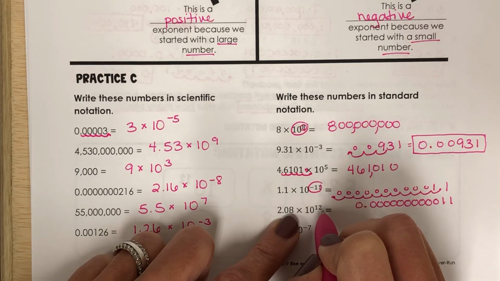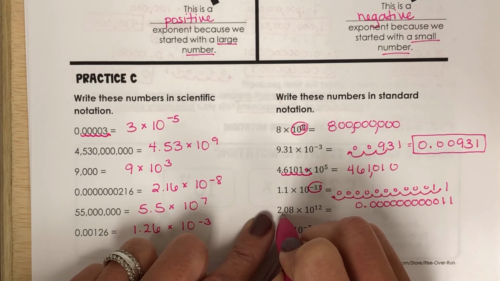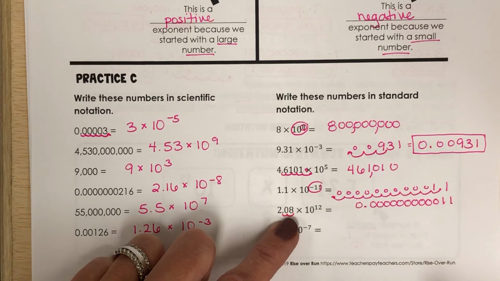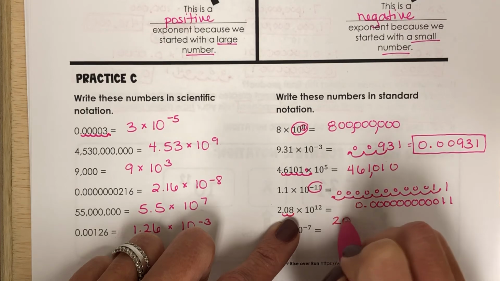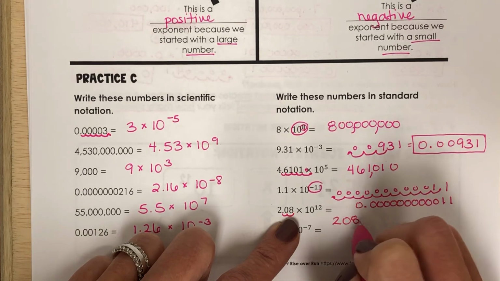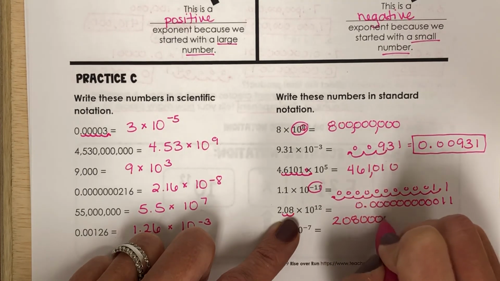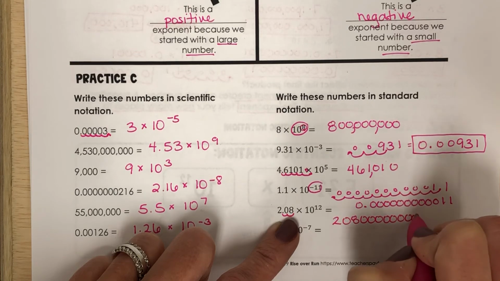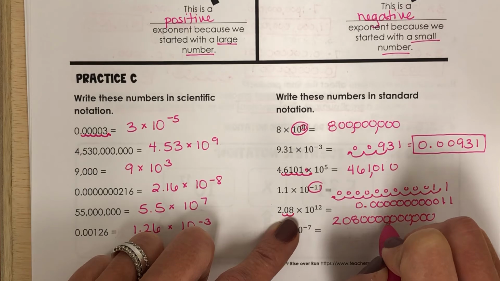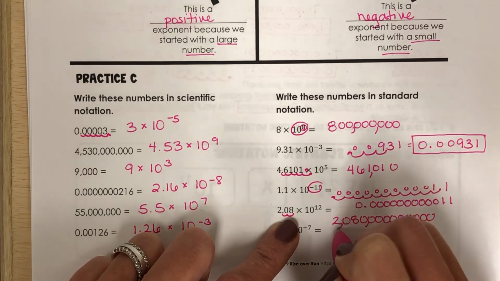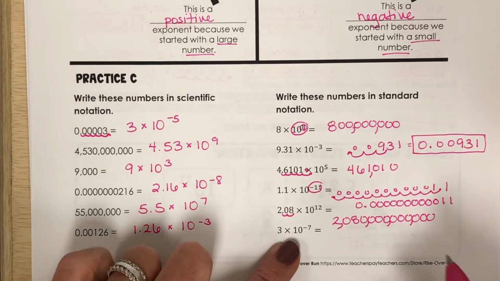This one I have 12. I already have 2 spaces that are going to count for those 12 spaces that I need to move it over, which means I'm going to be adding 10 zeros. So 2, 0, 8, and 10 zeros. 2, 3, 4, 5, 6, 7, 8, 9, 10. And then add my commas. 1, 2, 3, comma. Oh, that's a nice one. Nice big number.